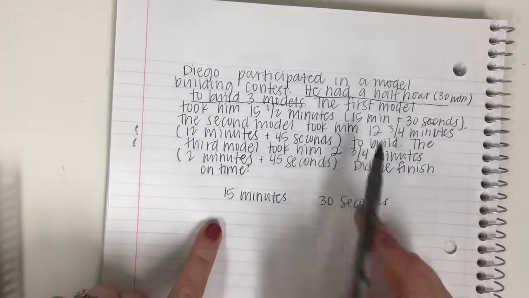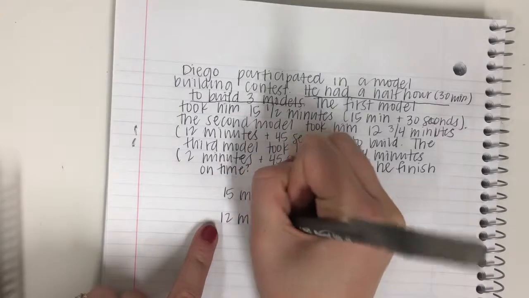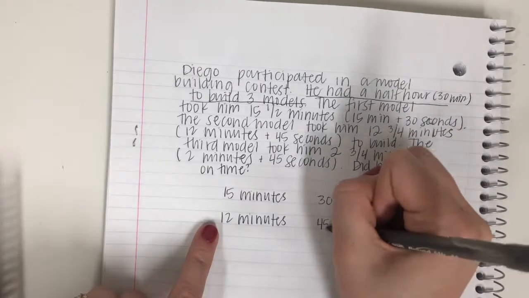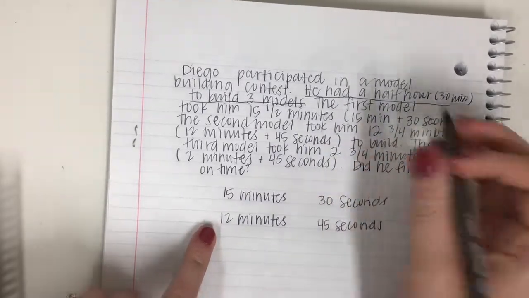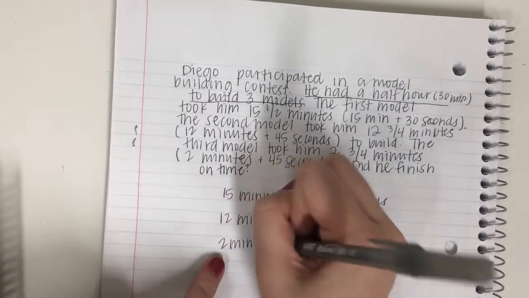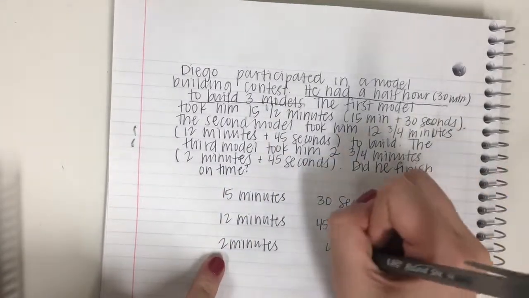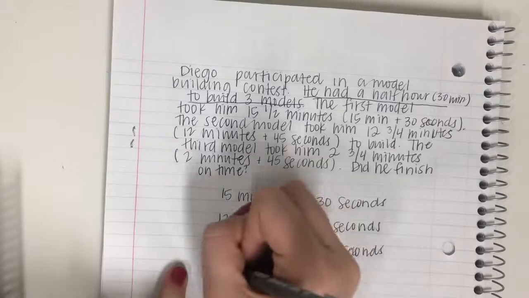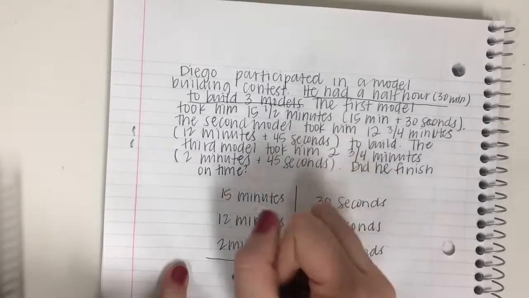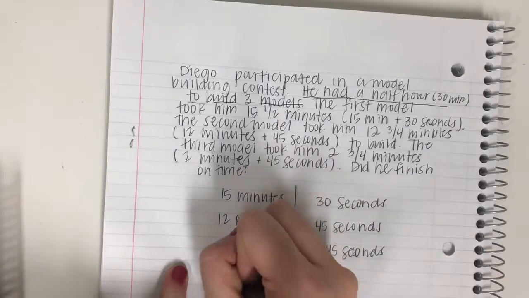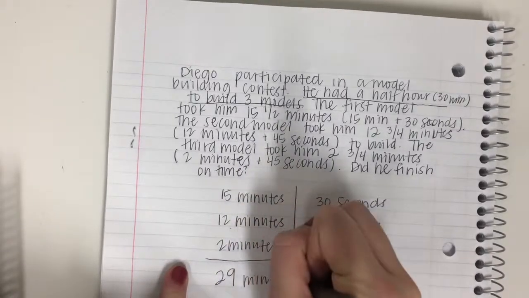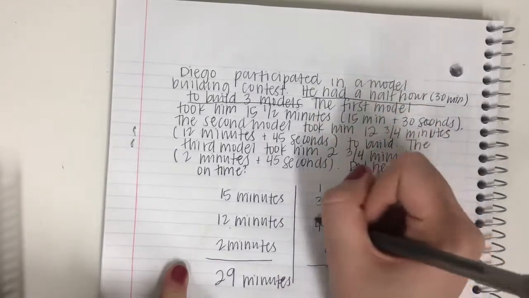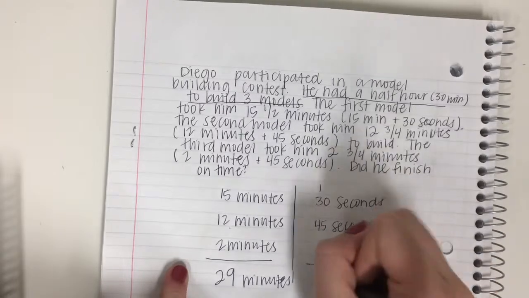His second one took him 12 minutes and 45 seconds. His last one took him 2 minutes and 45 seconds again. So I'm gonna add up my minutes first. So 5, 6, 7, 8, 9. 29 minutes. And then let's add up our seconds. So 5, 10, then 15, 30, 45... up to 120.